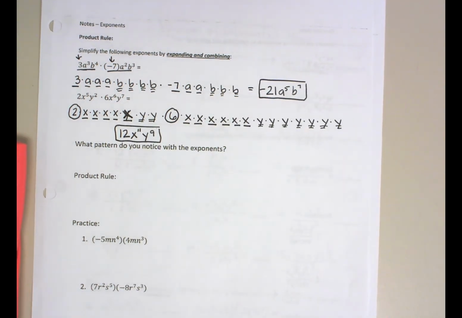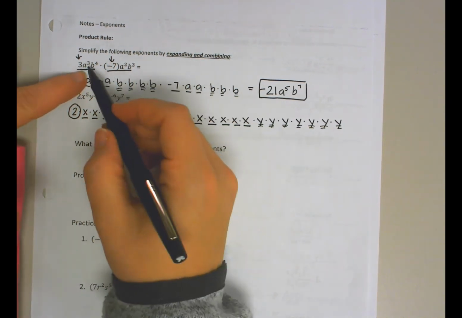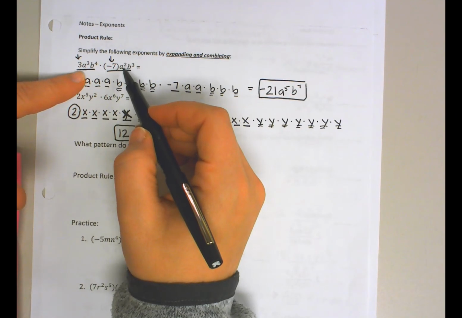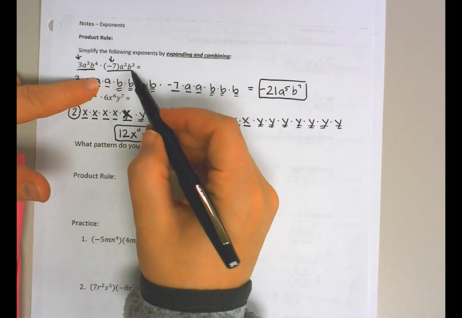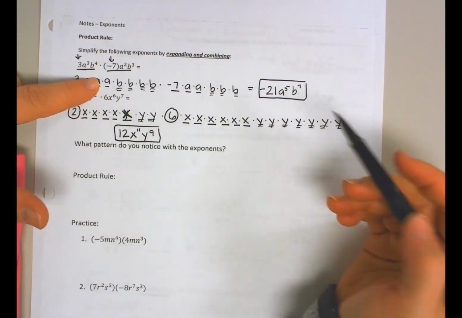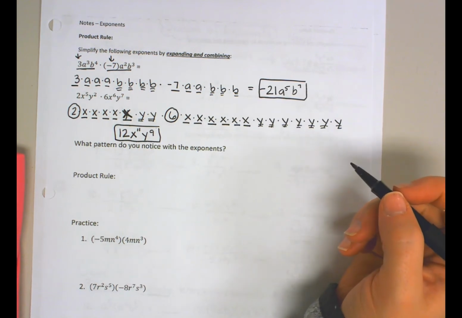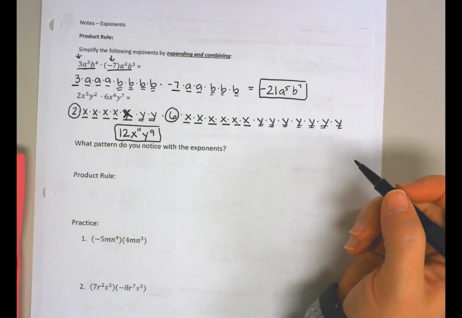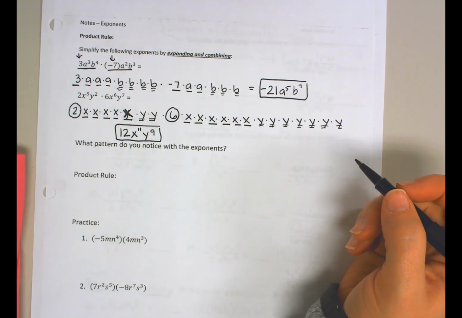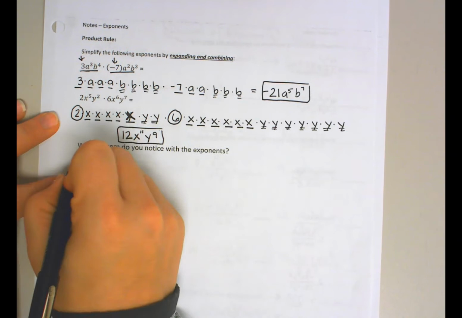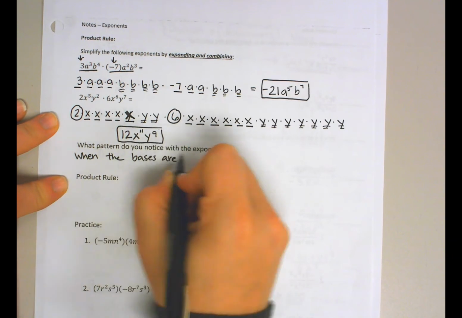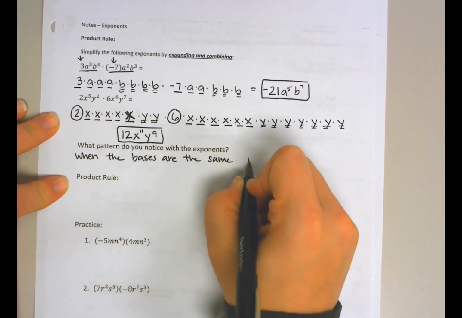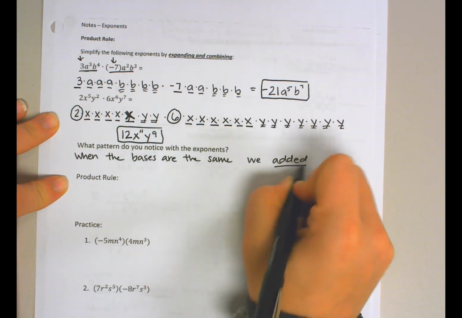So hopefully you noticed a pattern with our exponents. Right here I had a to the 3rd and a to the 2nd. And when I combined those, I got a to the 5th. Here I had b to the 4th and b to the 3rd, and when I combined those, they became b to the 7th. So what hopefully you noticed is that when the bases were the same, when we had that same base, both a's or both b's, we added our exponents together.